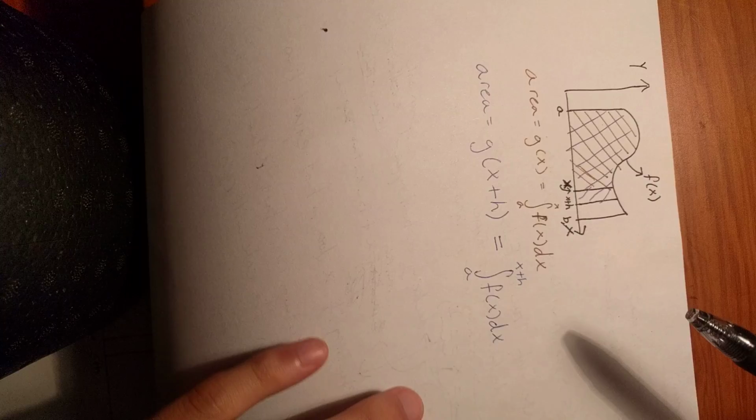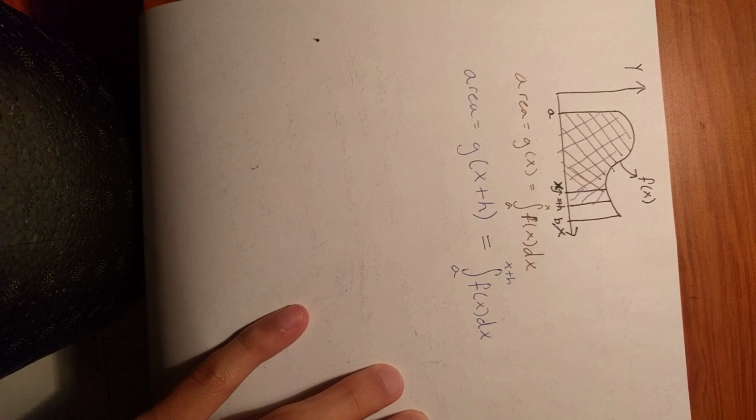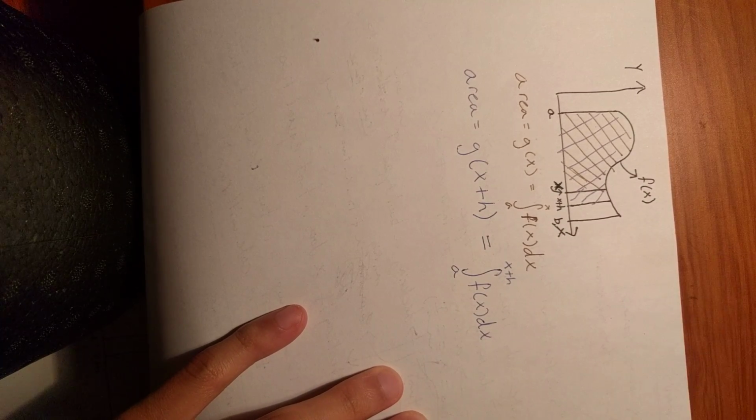Alright, so in this video we're going to try to prove the fundamental theorem of calculus, or at least one of them. So the diagram I set up here looks like there's a lot to take a look at, but really we can unpack this piece by piece. So let's take a look at the first thing.